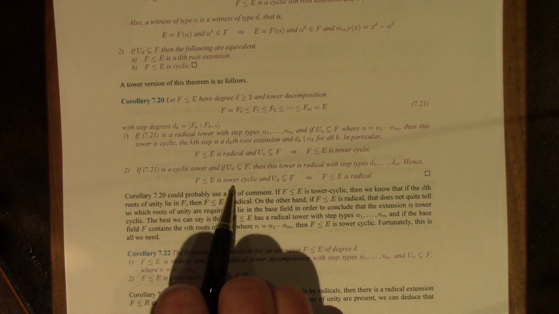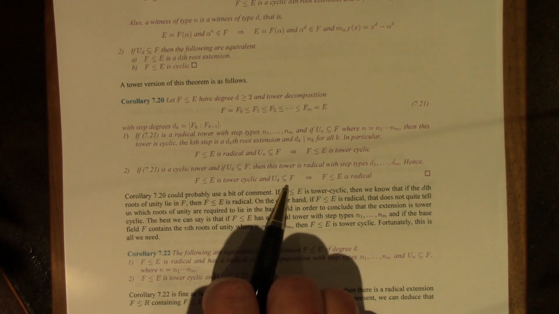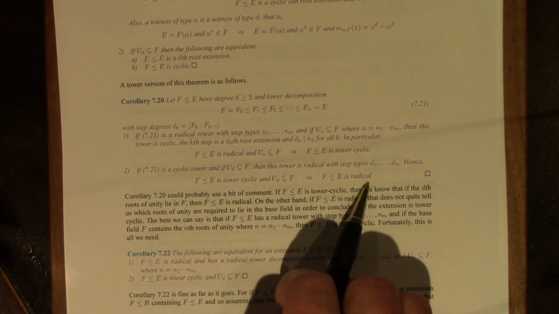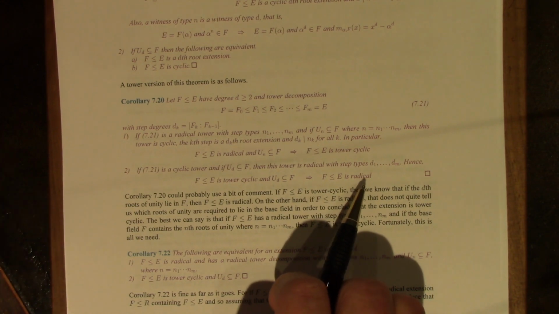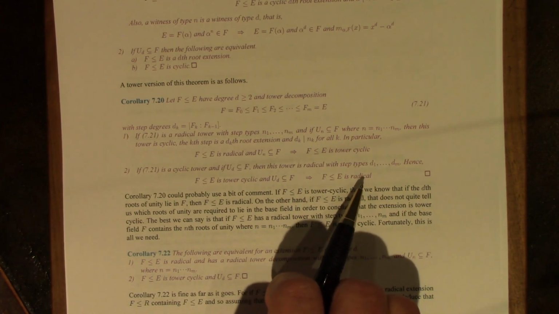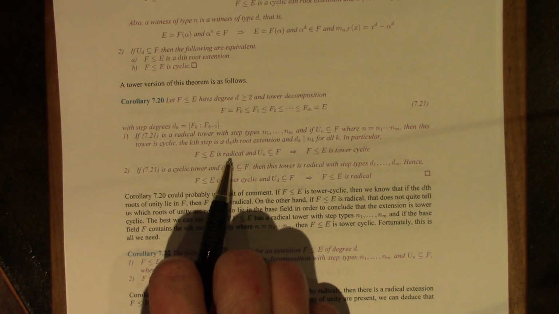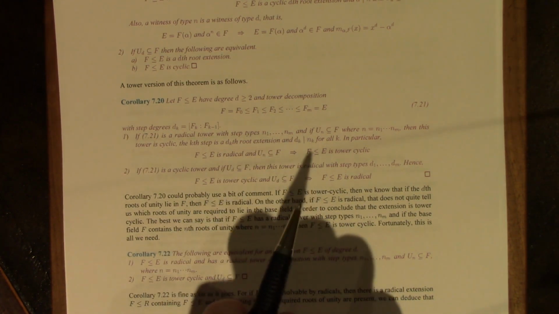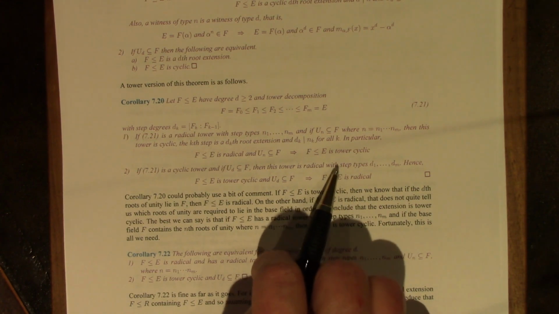And so E/F tower cyclic and U_d in the base field implies E/F radical. So I have now my connection, or a connection, between radical extensions and tower cyclic extensions.